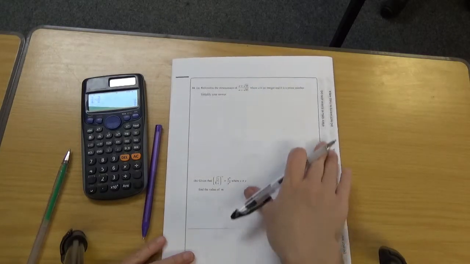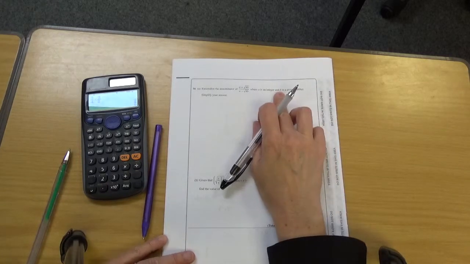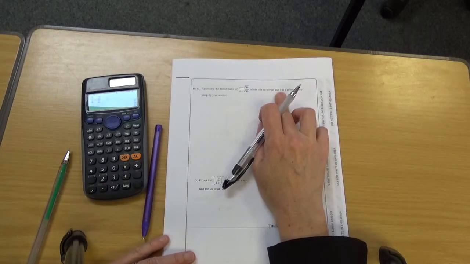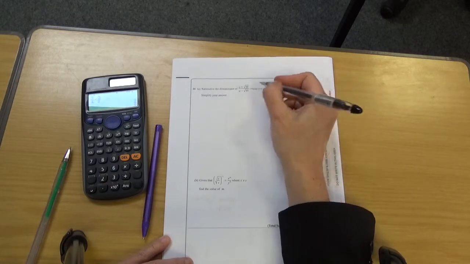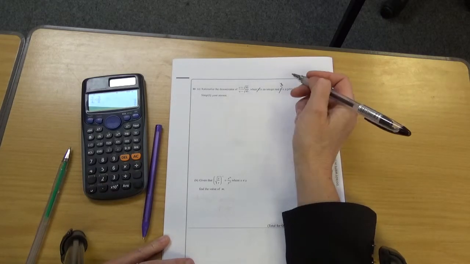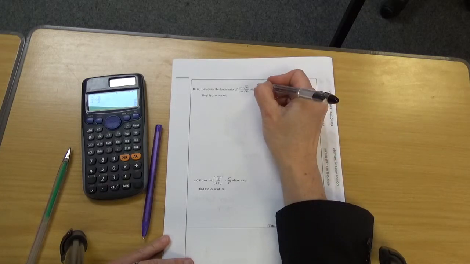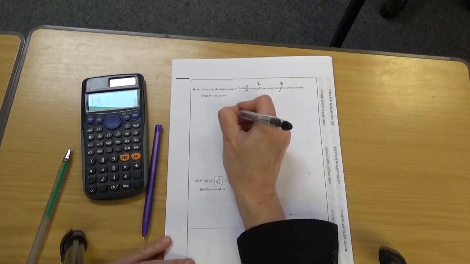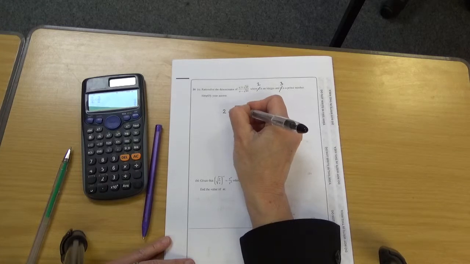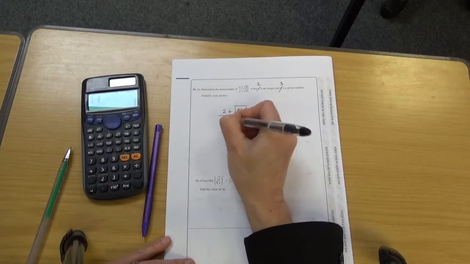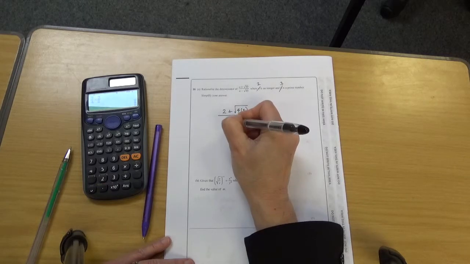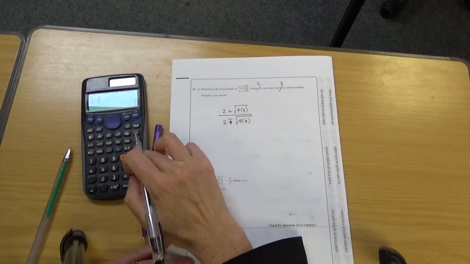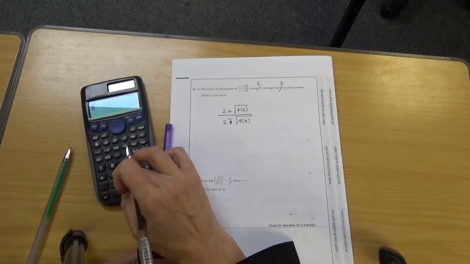Easiest way to do this is to pick b as a prime number. So let's have b as 3, and a is an integer, that's a whole number, so let's have 2. So I've got 2 plus the square root of 4 lots of 3 over 2 minus the square root of 4 lots of 3. Let's put that in the calculator and see what we get.